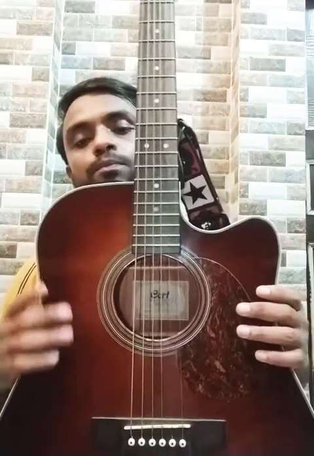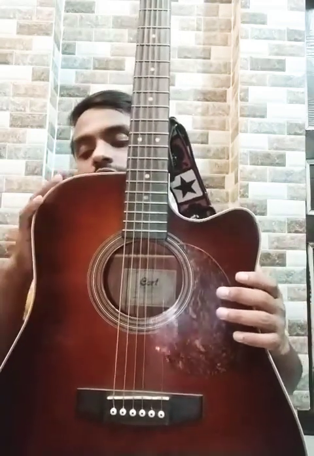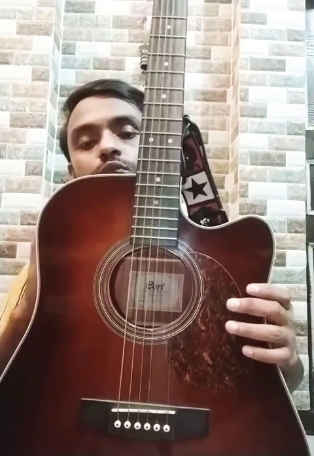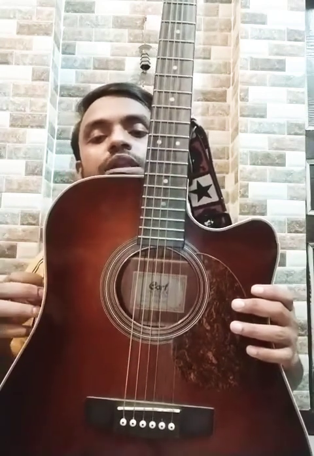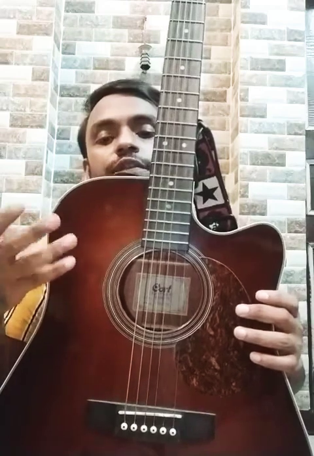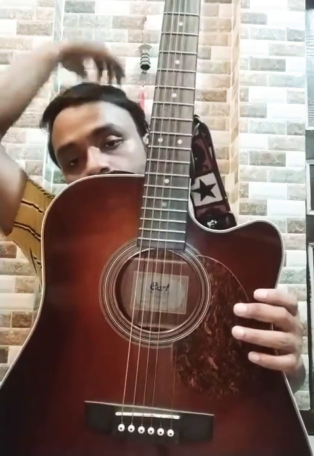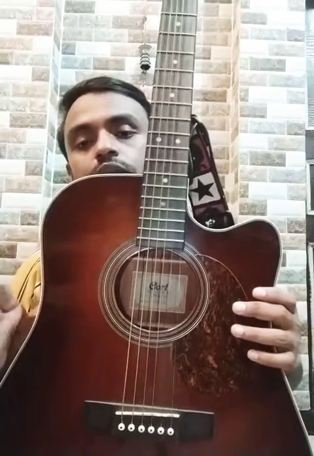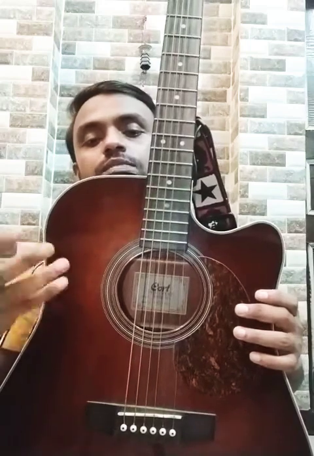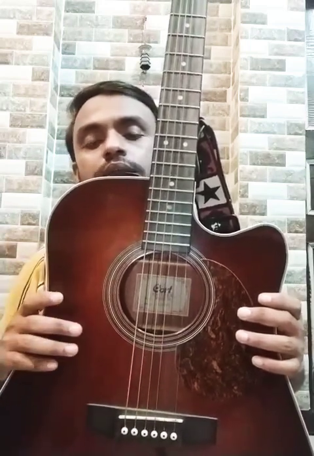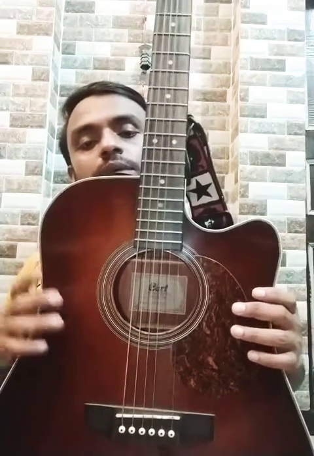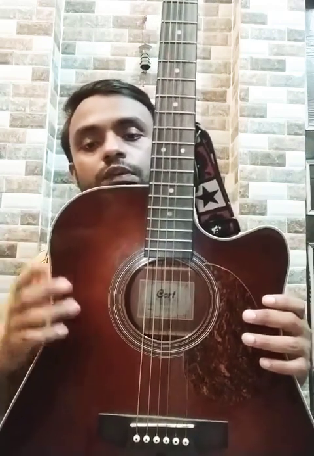This is called the body of the guitar, and I started the video talking about this part of the guitar only. This body comes in different shapes and sizes depending upon the company or the manufacturer who is producing the guitar. It depends on that firm, organization, or individual how they are shaping the body.